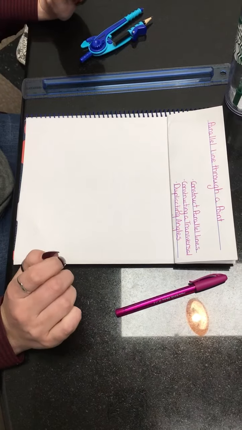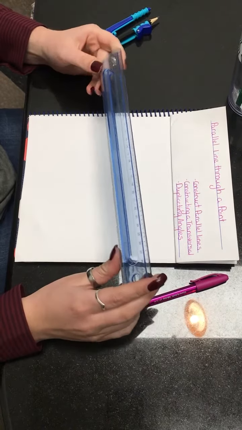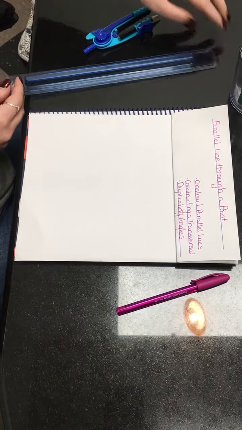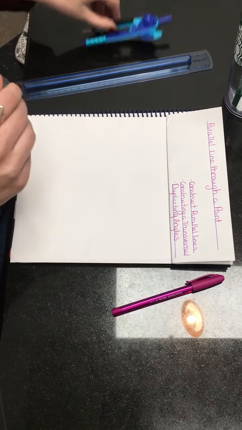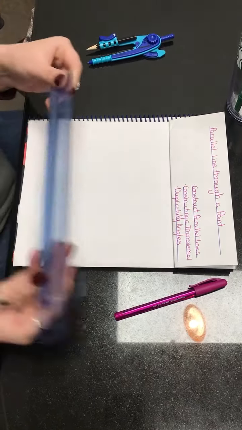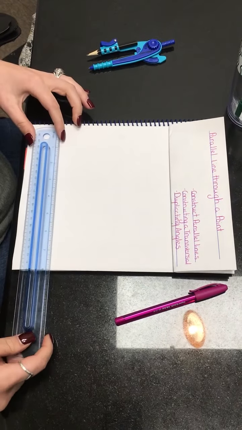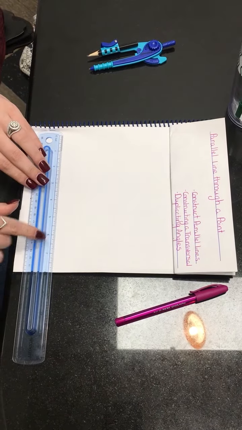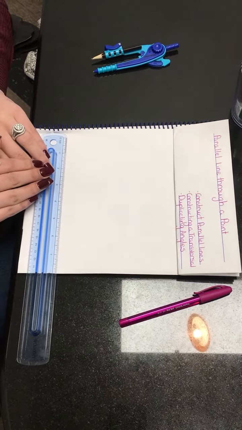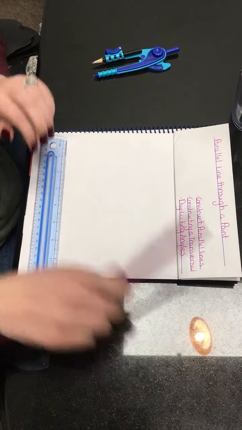The tools I will be using today are a straight-edged ruler, which will be my first one, and my second one will be a compass. So first off, I will take my straight-edged ruler and place it on my paper. I will place my ruler farther down on my paper just so I leave myself enough room to make my parallel line.